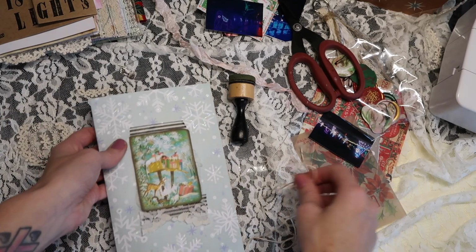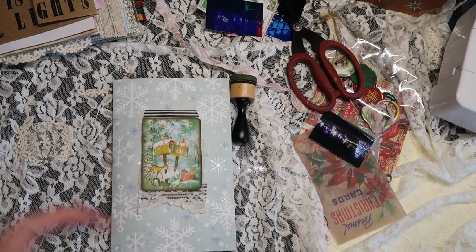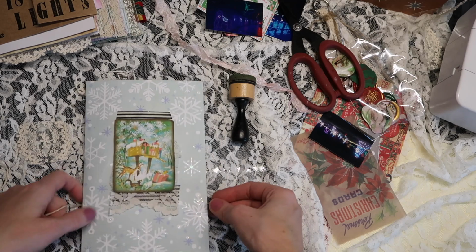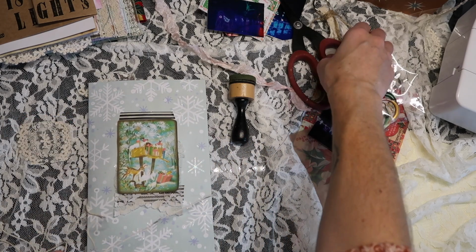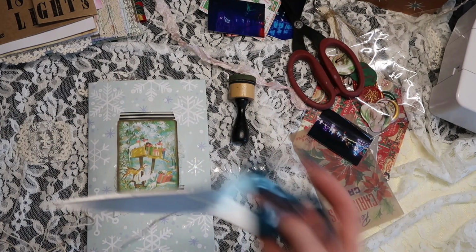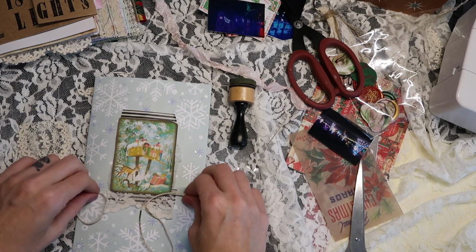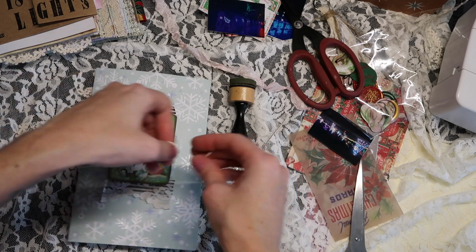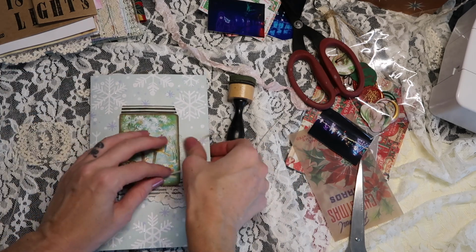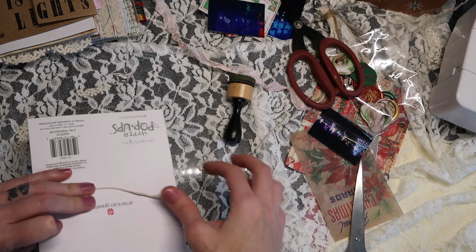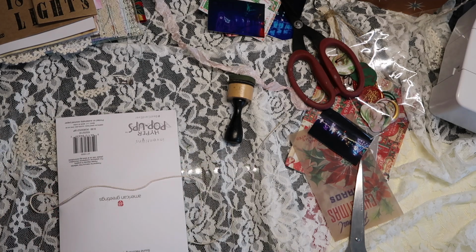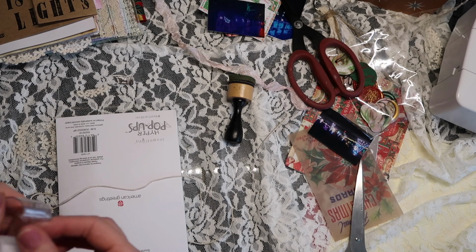Or do we like the natural twine? I think I like that better. Okay, so just gonna cut that off like that. And then of course I'm going to want to adhere it to the back just so it stays in place. It will get glued down, but I'm just going to use some regular tape here.